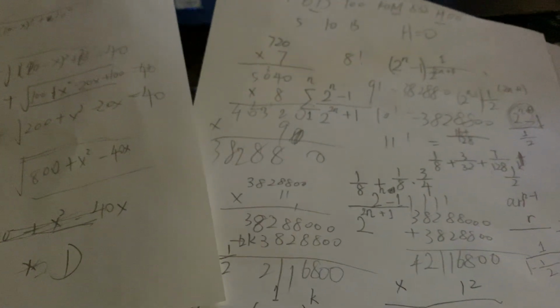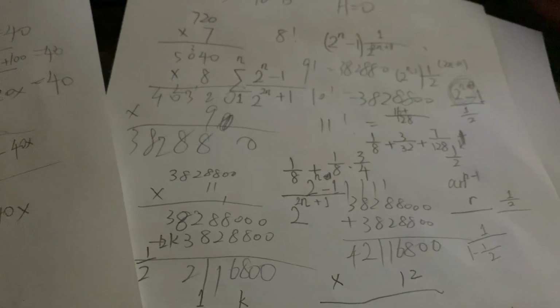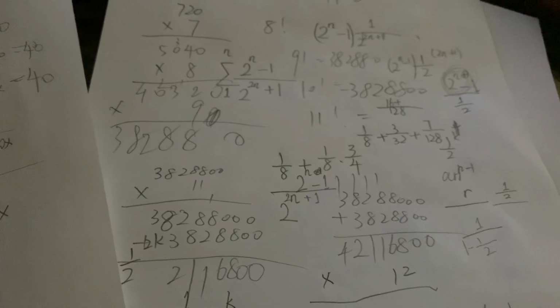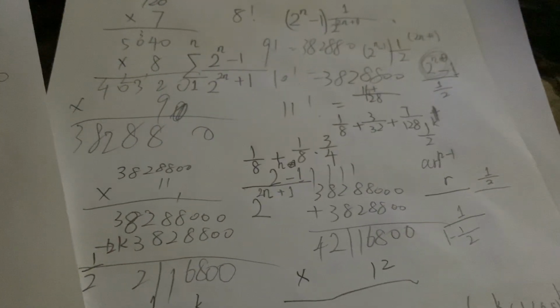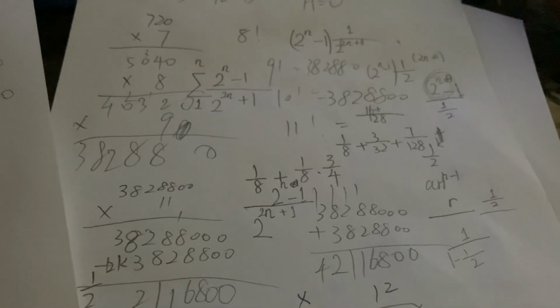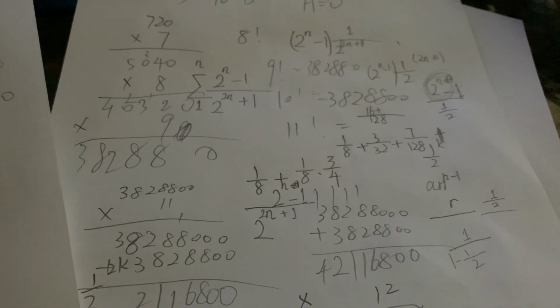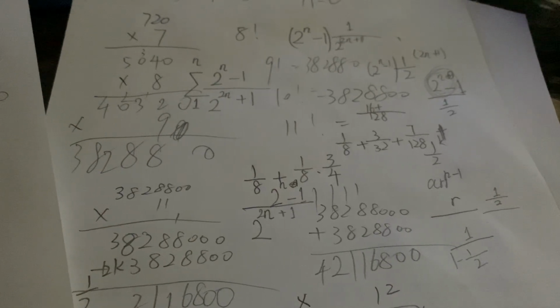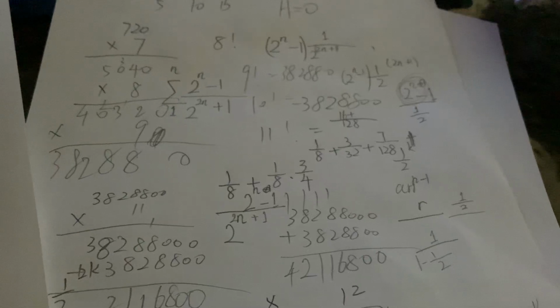Let me think about this problem. Now it gets harsh. So it's A, right?